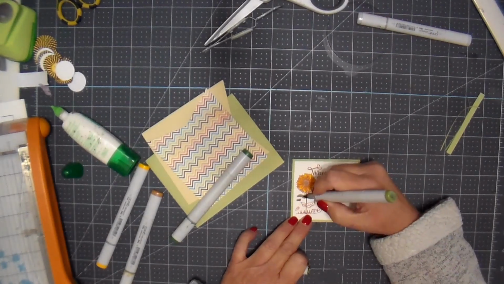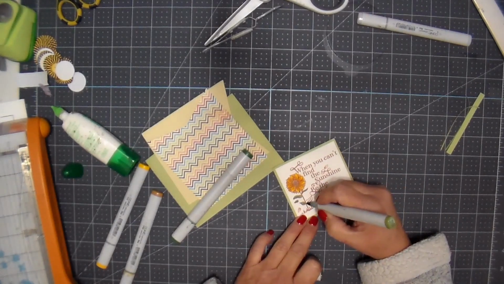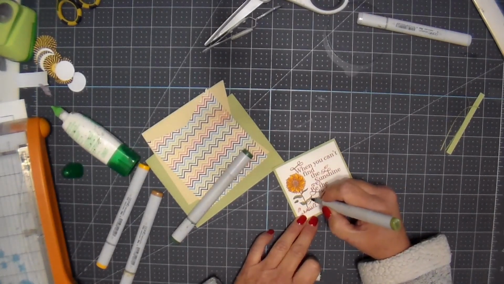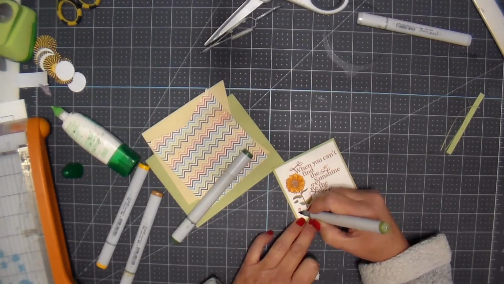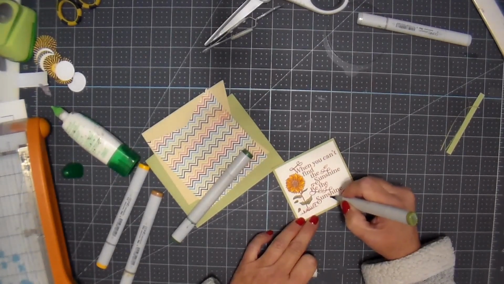Apparently I can't talk and color at the same time. This is basically just laying out the foundation of the leaf, and then we're going to go in and give it some shadowing. Don't want to forget any of them.